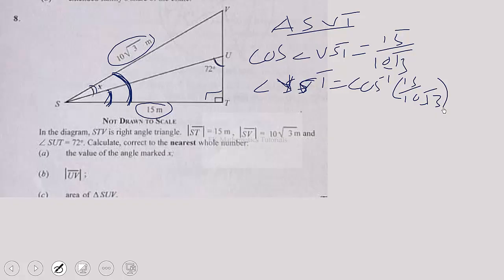You can simplify it before you do that. The cos inverse of 15 over 10 root 3 will be equal to 30 degrees. So this whole big angle is 30 degrees.